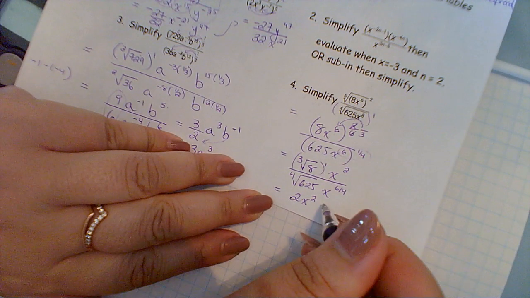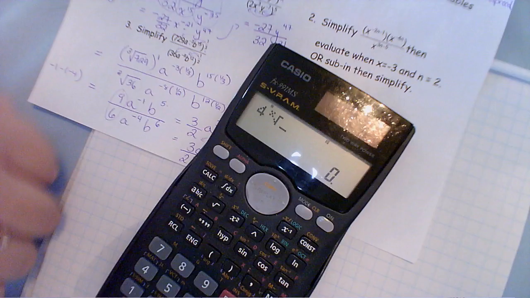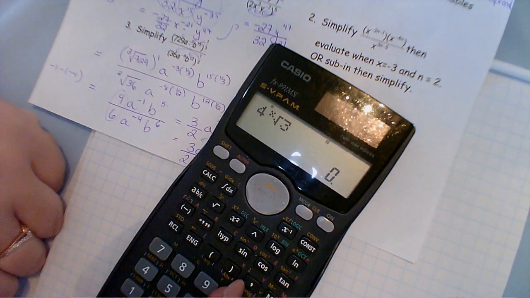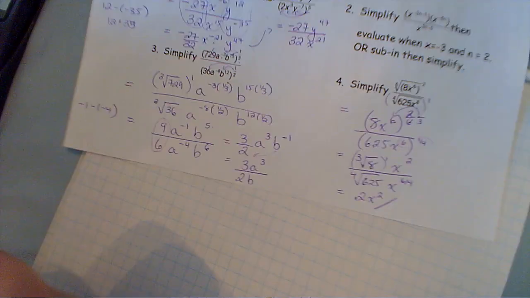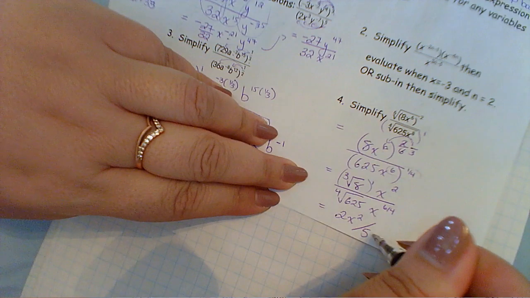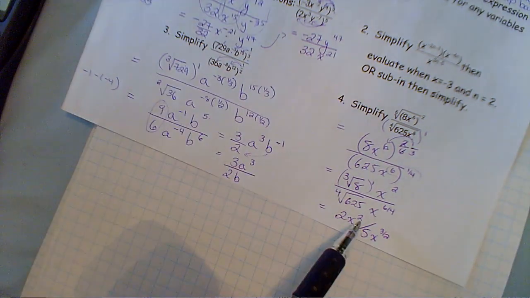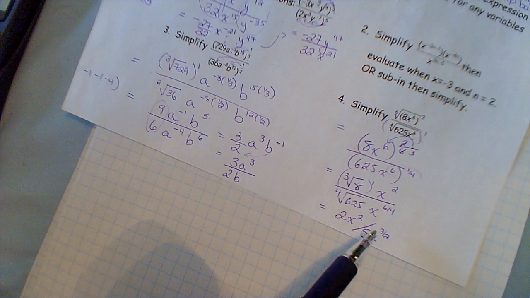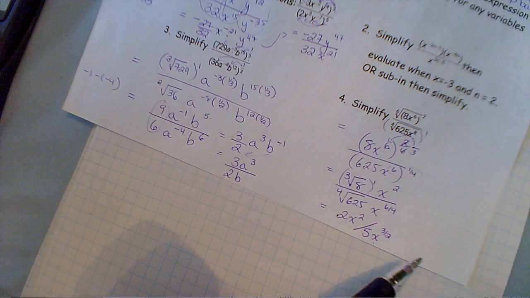So 2x squared over 4th root of 625. So if you didn't know that, 4th root, so back to that x root button, 625. 5 times 5 times 5 times 5 gives you back 625. So 5, and then x to the 3 over 2. So now we're at the point where we have a 2 on top of a 5, not an issue, and an x squared, though, on top of an x to the 1.5. So that means that we should combine our x's to finish this off.